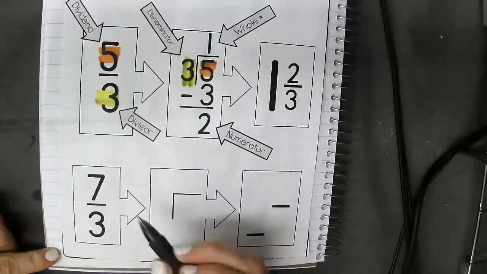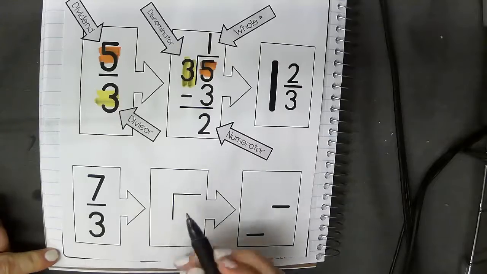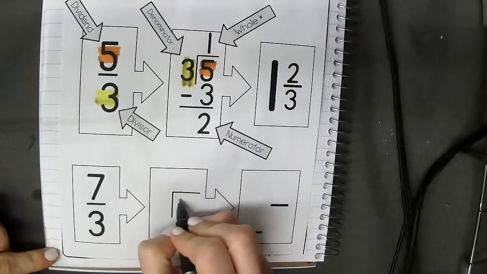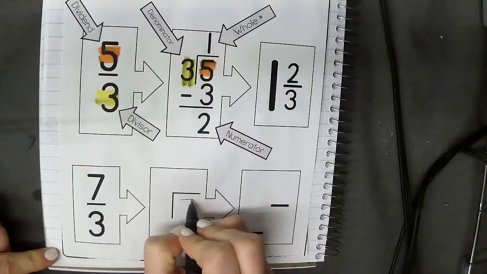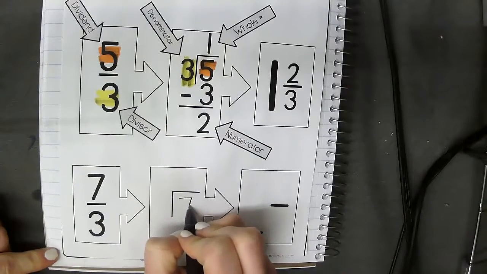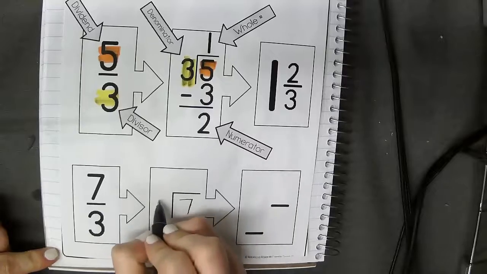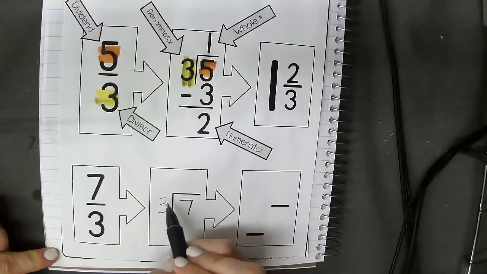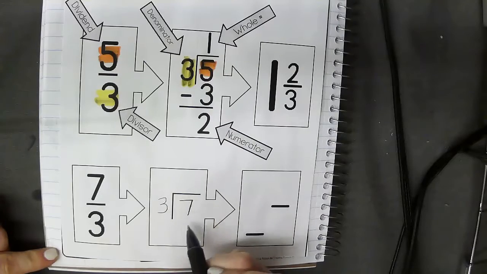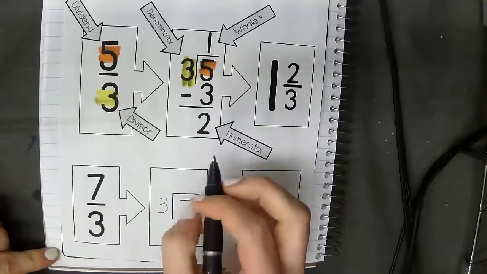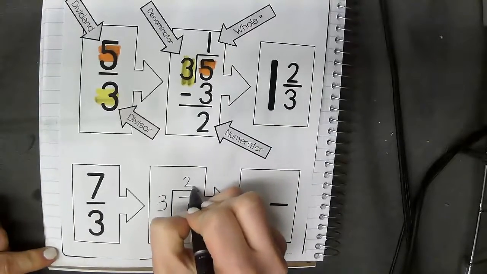Okay? So 7/3. A reminder, my numerator becomes the dividend, so I will place my 7 inside the division sign, and my 3 becomes my divisor. Now I'll ask myself, how many times does 3 go into 7? How many groups of 3 can I make out of 7? That answer is 2.